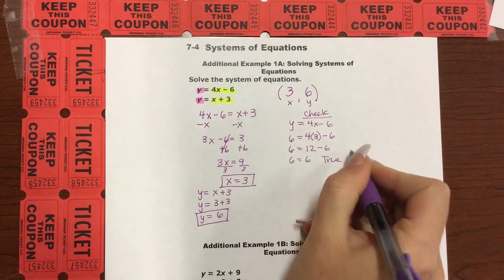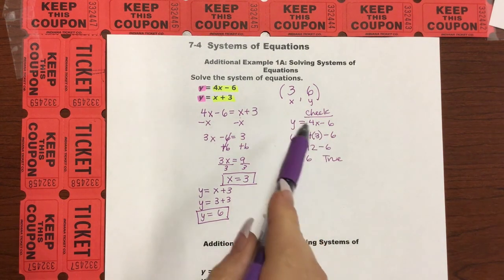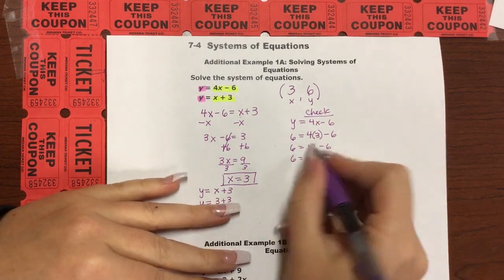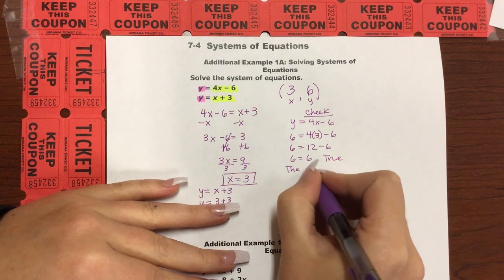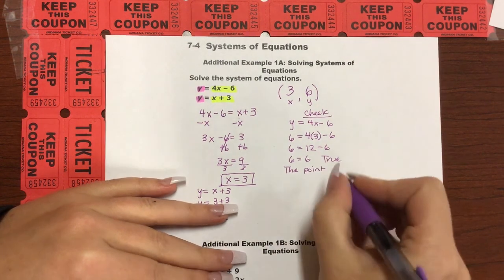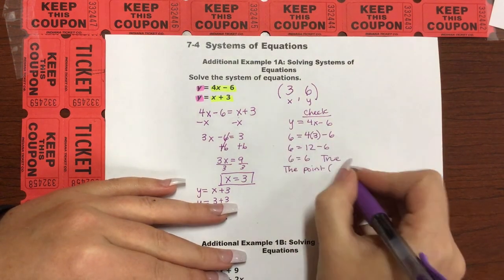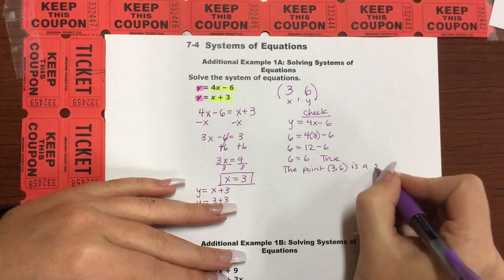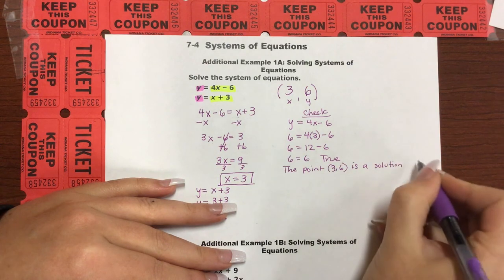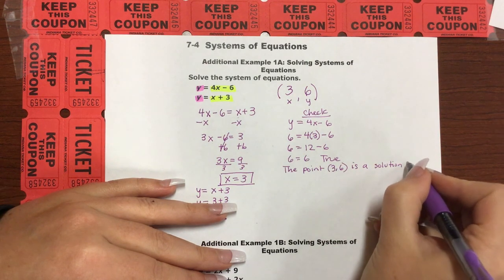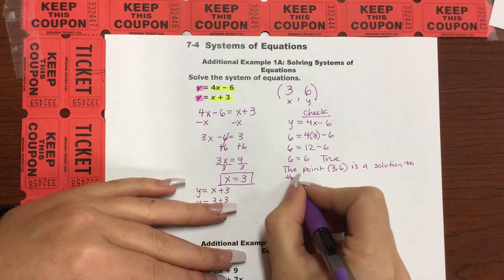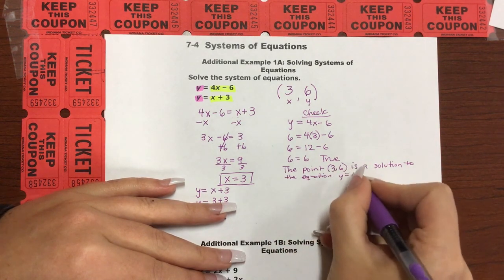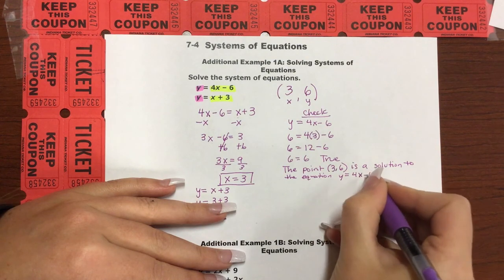This is true. What does that mean? Well, this means that this point is a solution to this equation. It's always important to know what this means. The point that we stuck in, which was 3, 6, is a solution to the equation y equals 4x minus 6.